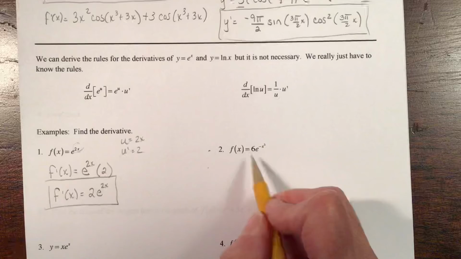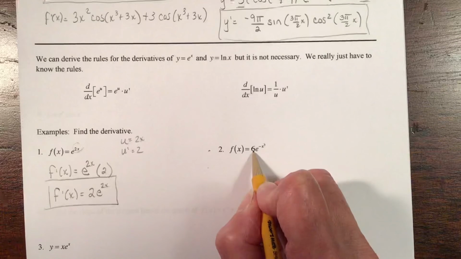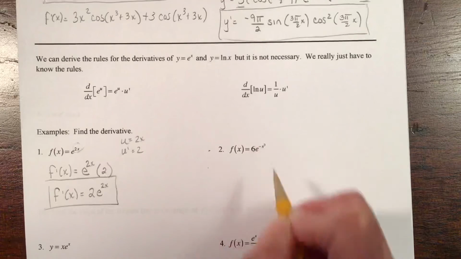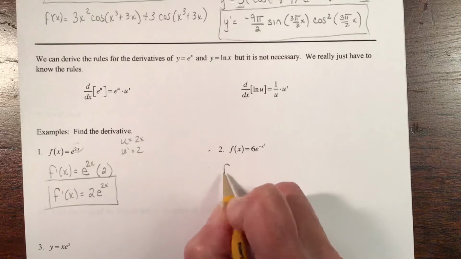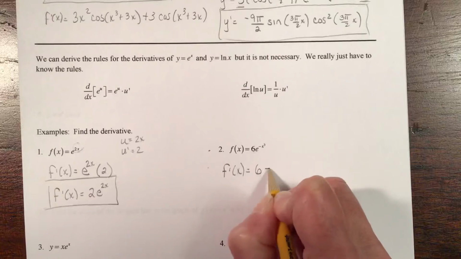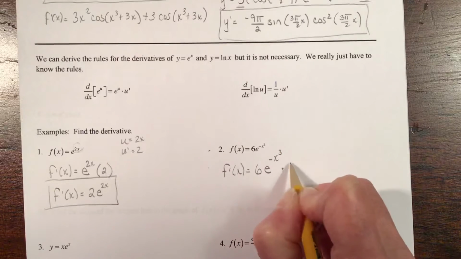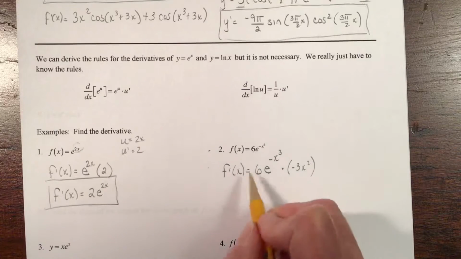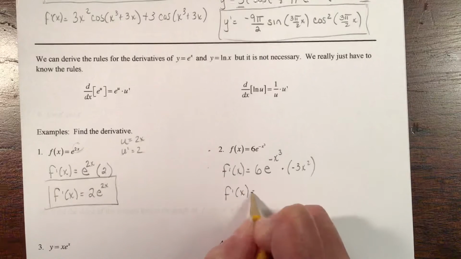f of x equals 6e to the negative x cubed. Well, I have a coefficient out front, but that's okay because there's no x attached, so I just treat it like a number, and I have something more complicated than an x. So I'm going to use my u rules. f prime of x equals 6e to the u times u prime. And now I could look, and if I have nice easy factors, I can multiply them together.